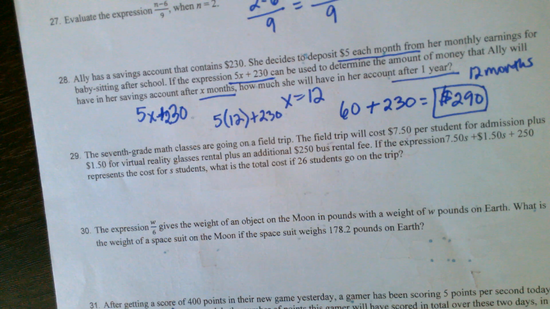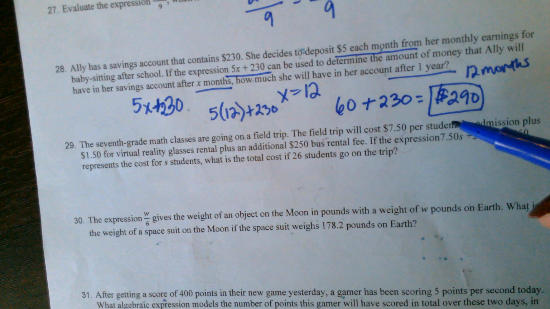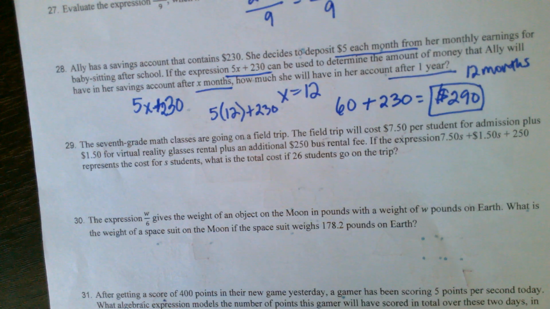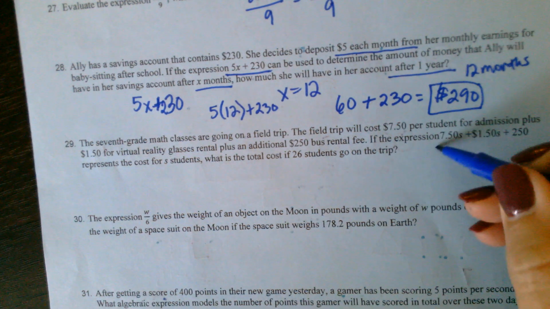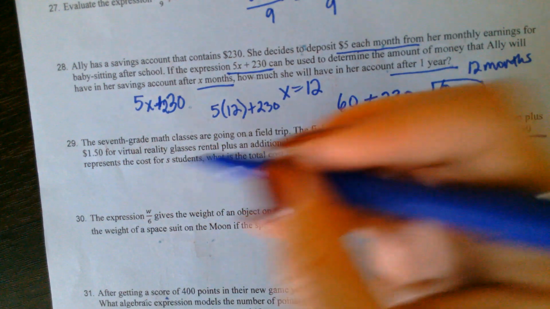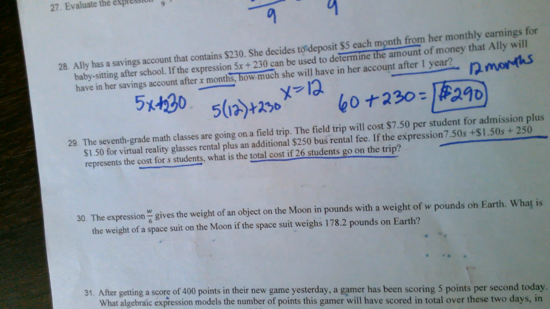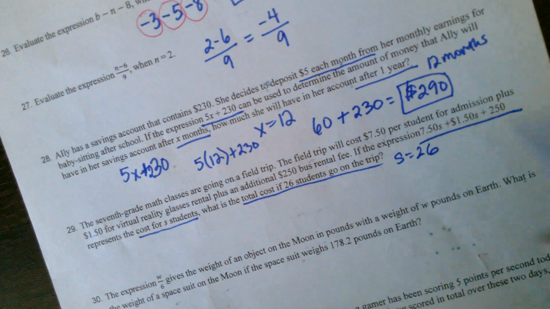The 7th grade math classes are going on a field trip. The field trip will cost $7.50 per student for admission, plus $1.50 for virtual reality glasses rental, plus $250 for the bus. So here's the expression they came up with, and it says S is the number of students. What is the total cost for 26 students? So what we have to do is say that S equals 26 and plug it in.